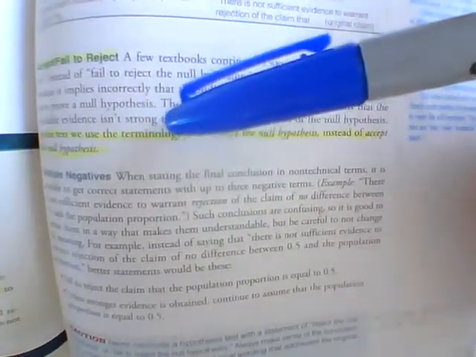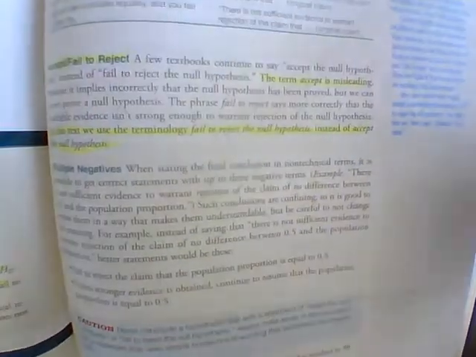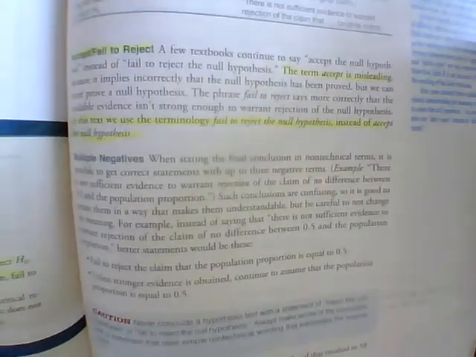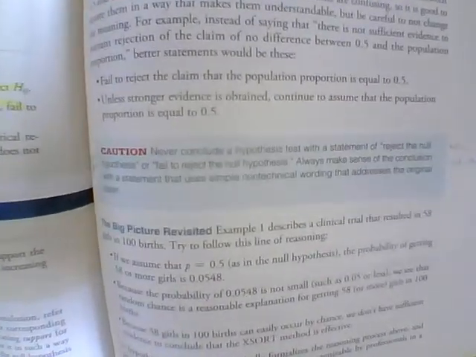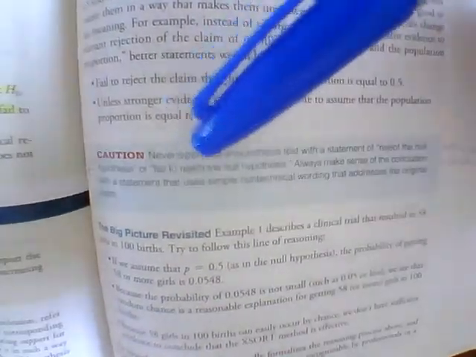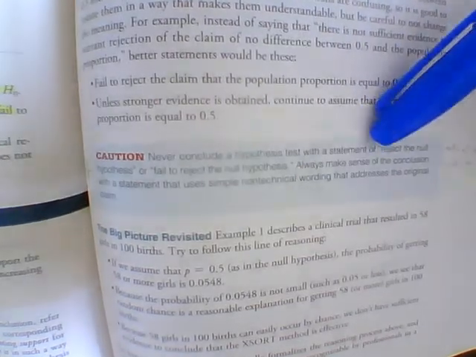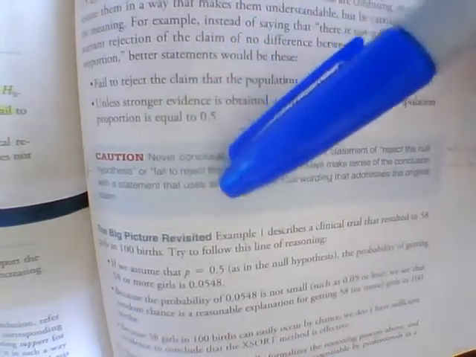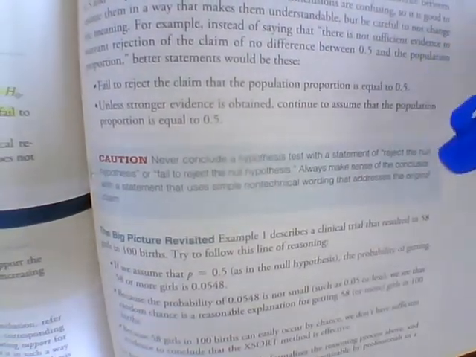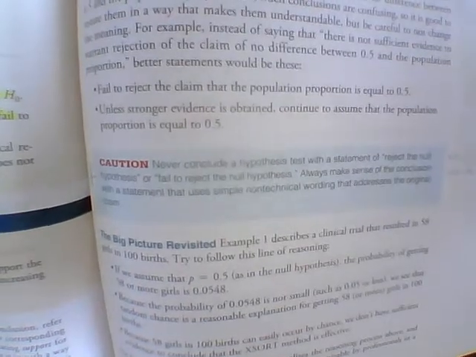Okay, so in this text we'll be using terminology of fail to reject instead of accept the null, and then we'll be wording things carefully. So if I come down here, there's this nice caution. It says never conclude a hypothesis test with a statement of reject the null hypothesis or fail to reject. Whatever is going on here, that fail to reject or reject the null hypothesis is a statement that we just use.